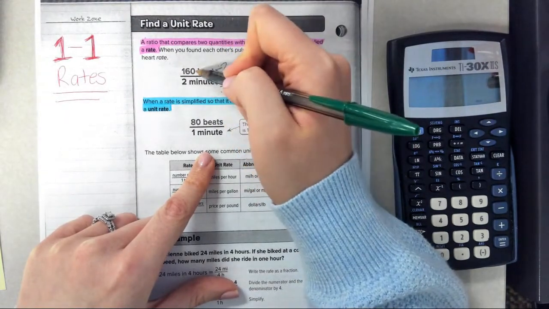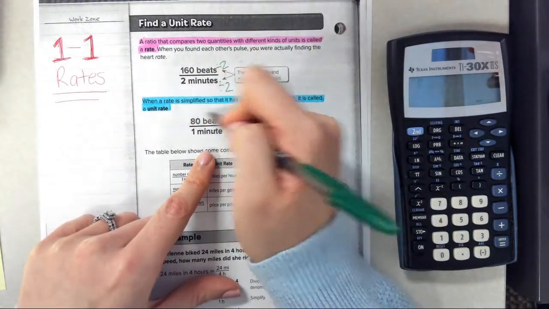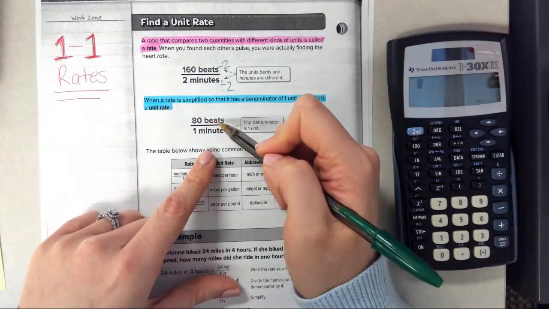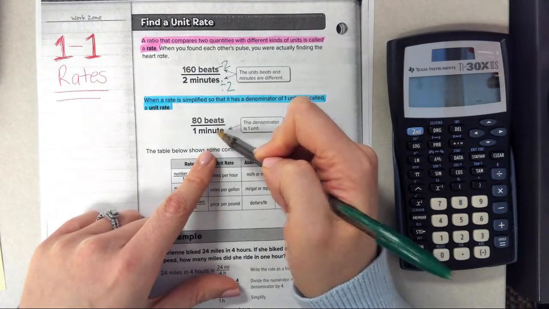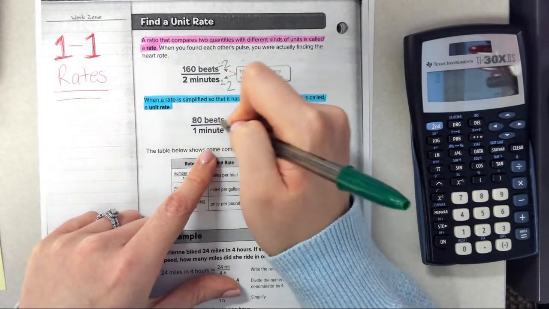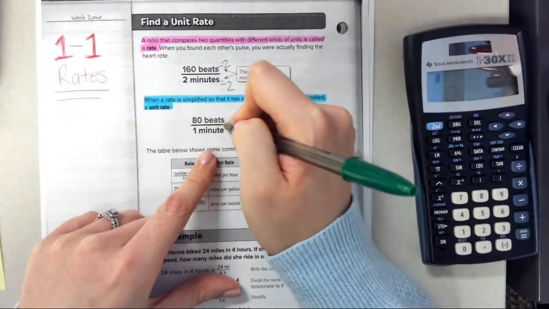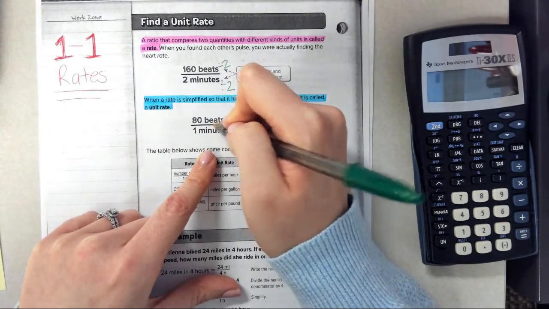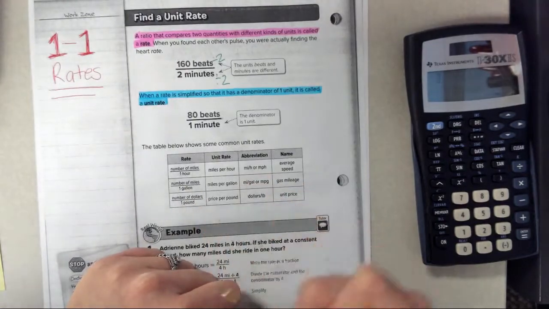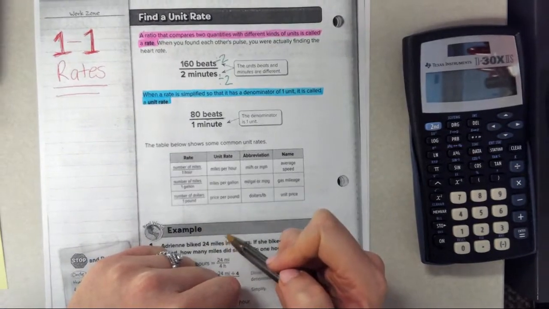So 160 beats divided by 2 is 80 beats. And that's where we come up with the unit rate of 80 beats per minute. And you say the label based off of how it looks here. Beats, think of this as almost like beats per minute. Alright, and again, these are examples of common rates and unit rates.